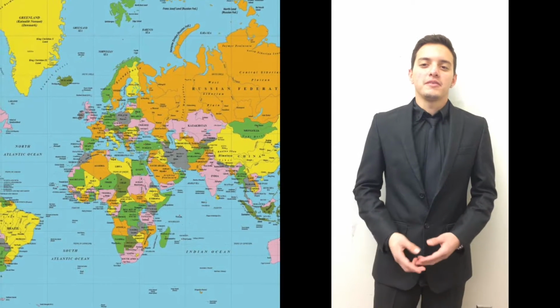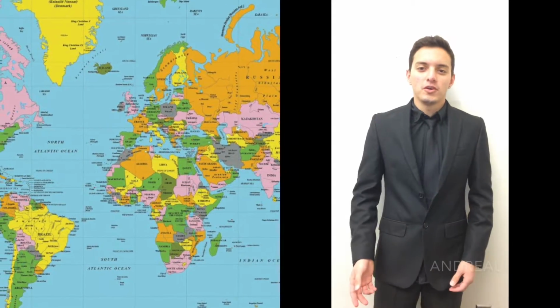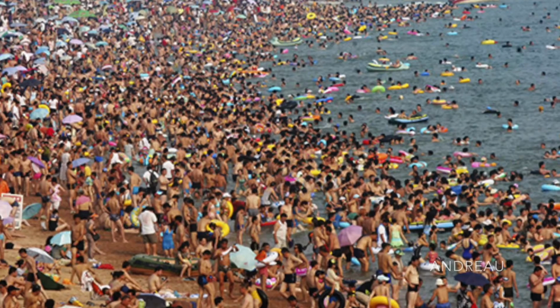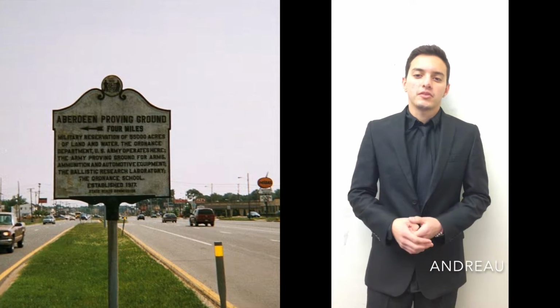Pollution is a serious problem that exists in all parts of the world. Pollution comes from water contamination, industrial complexes, war, and overpopulation. The main problem of pollution is that it's really hard to find a way to reduce the pollution from the affected area. The Aberdeen Proving Ground in Maryland is a prime example of this.